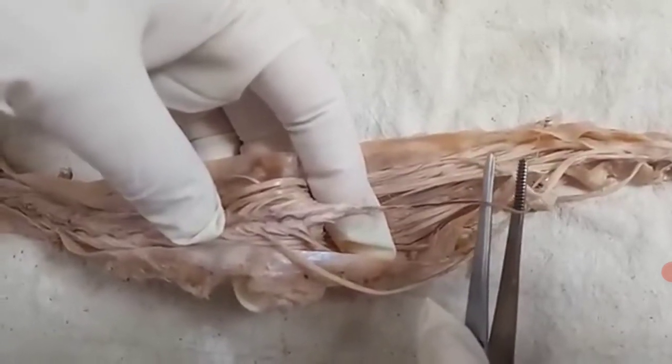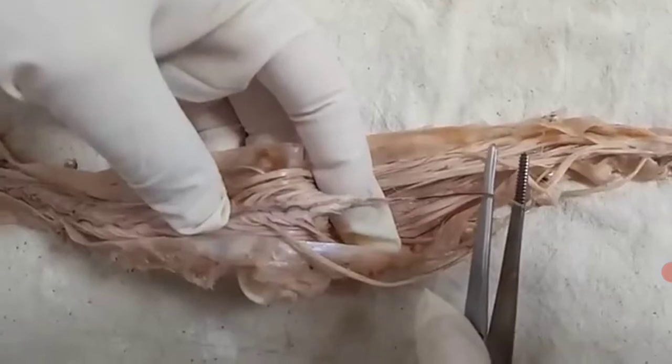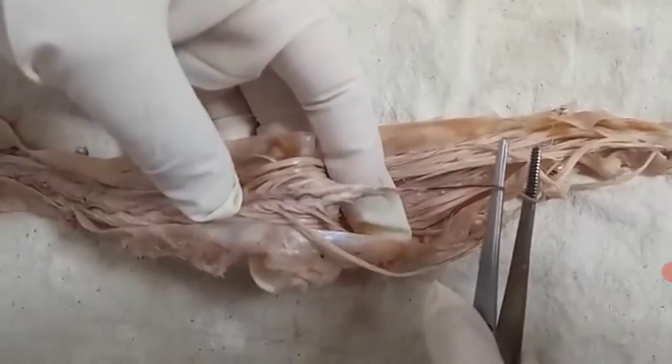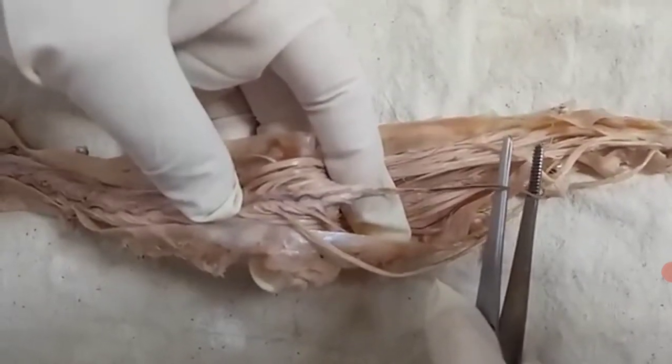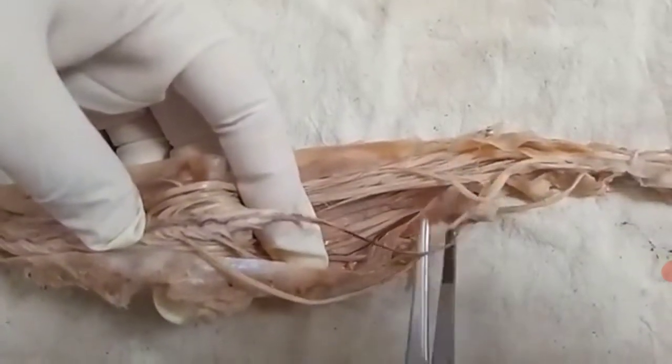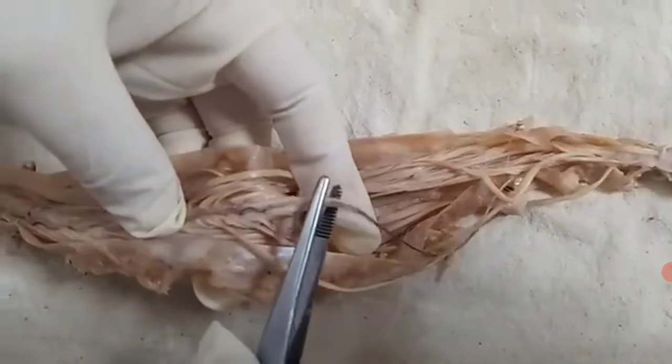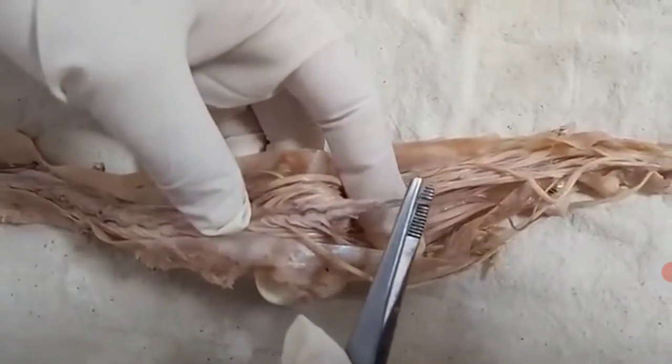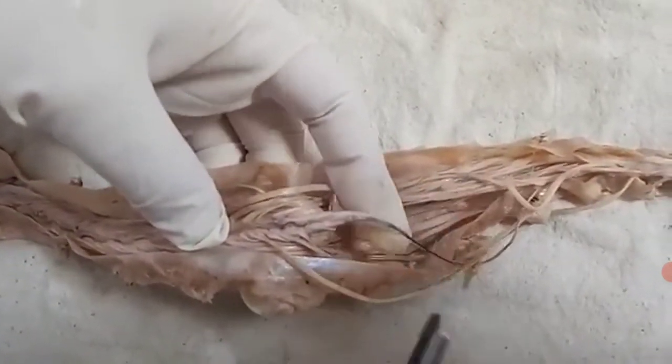From S2 up to the coccyx, there is just pia mater surrounded by dural sheath but no subarachnoid space. That is known as filum terminale externum. So this is one of the modifications of the pia mater, that is filum terminale.